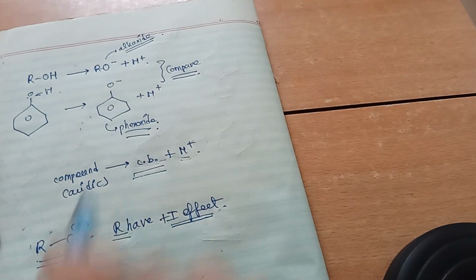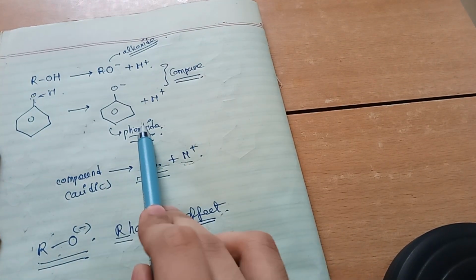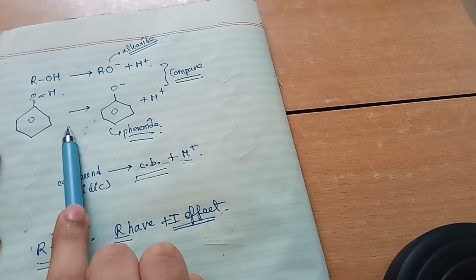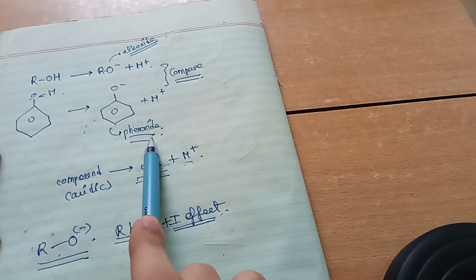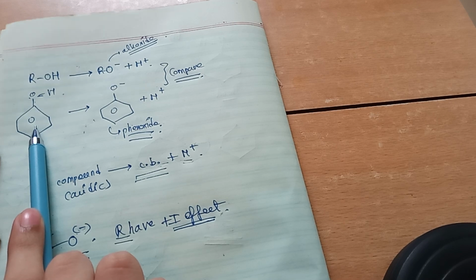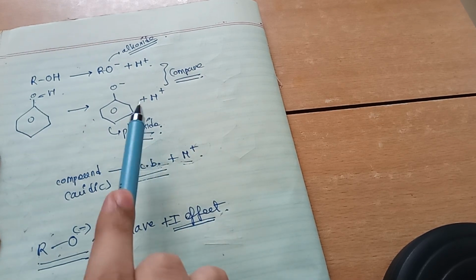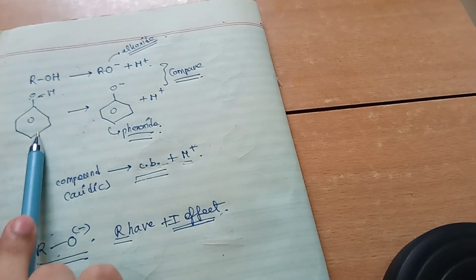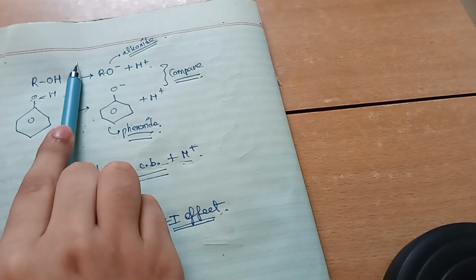Just as I mentioned, the stability of the conjugate base will determine the acidic strength. So since phenoxide is more stable than the alkoxide ion, phenol is a stronger acid than any alcohol.